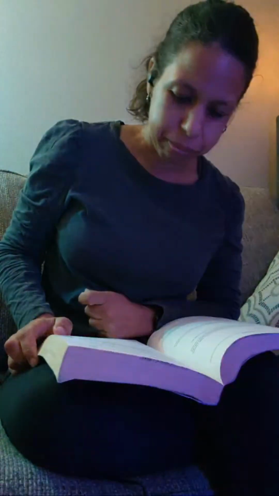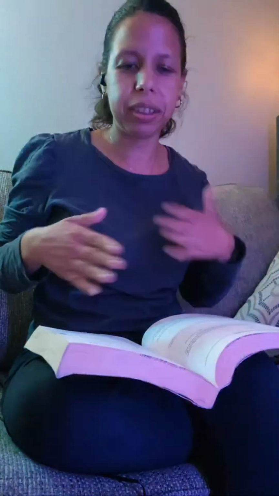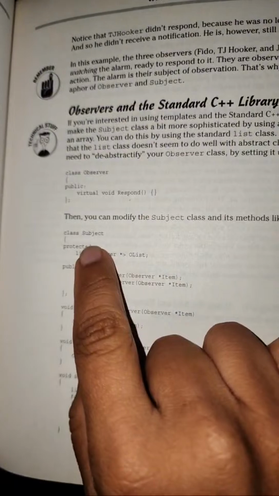So it's one of those things where I can't really tell all the wonderful things. So I have to show the wonderful things. So I'm going to flip the camera. Here we go. So this is what they're saying.